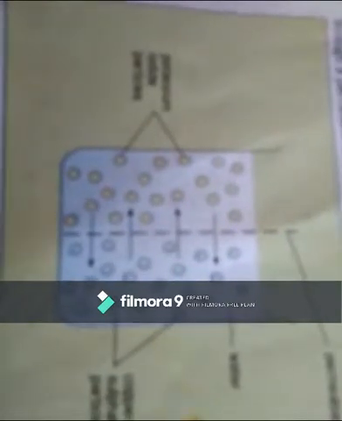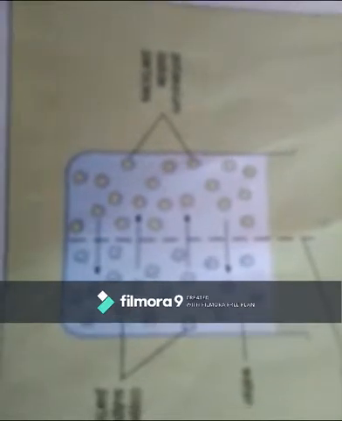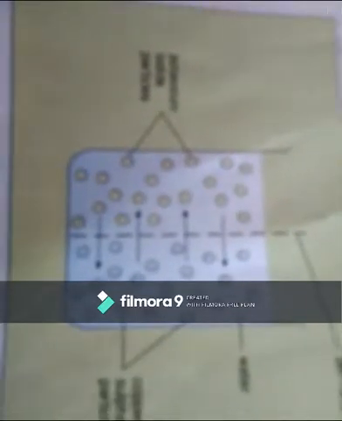Next up we have osmosis. Osmosis is the net movement of water molecules that takes place from the higher concentration to lower concentration, and remember guys, there is always a partially permeable membrane in between. Osmosis also takes place down the concentration gradient.